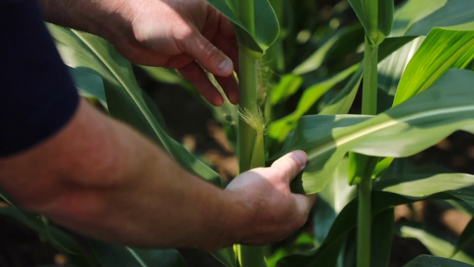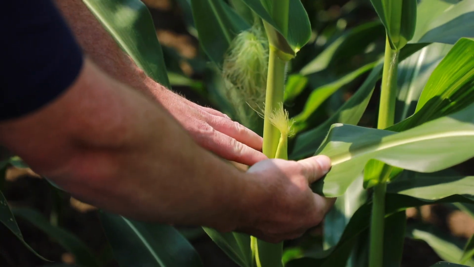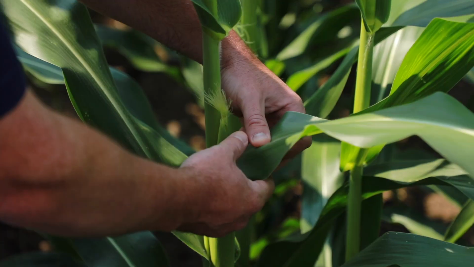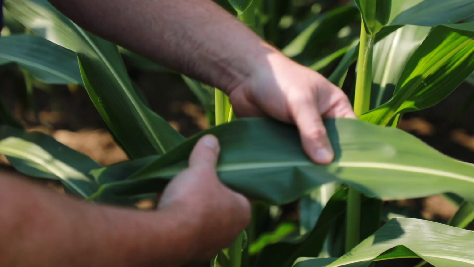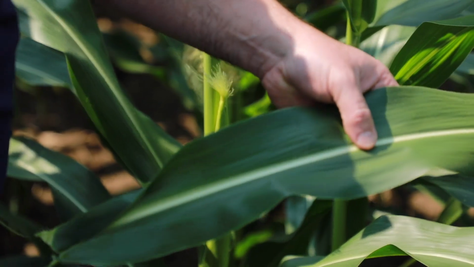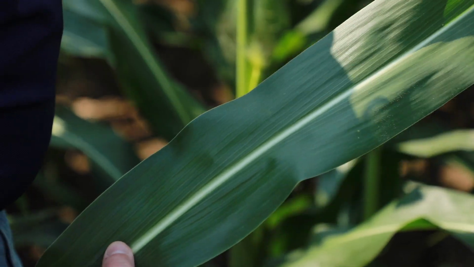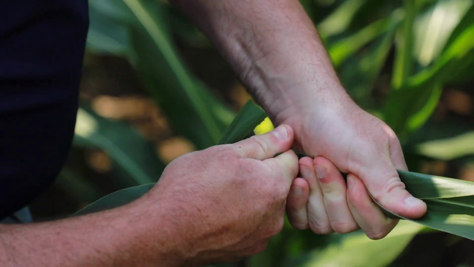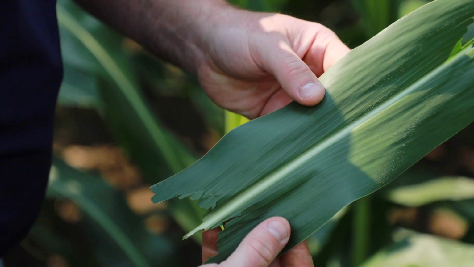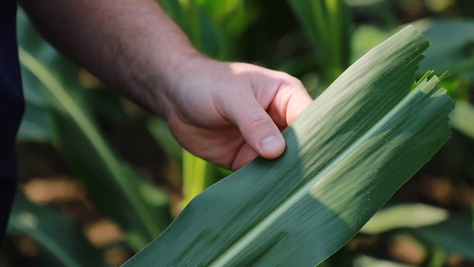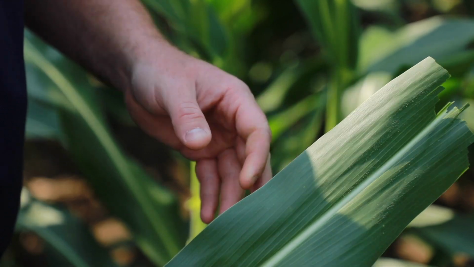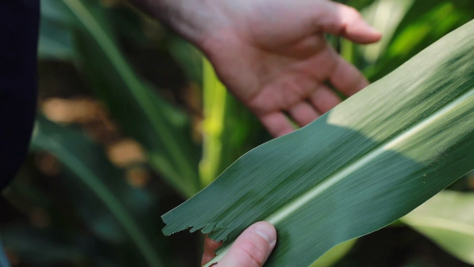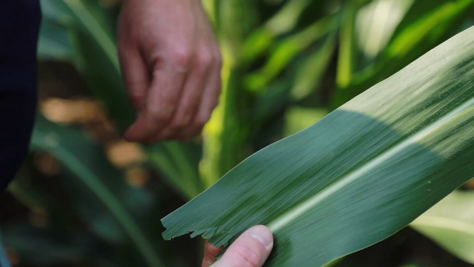So looking at this plant, we've got our ear here in the middle, and we want the ear leaf, which is at the base of that ear. Snap it off. And what we're looking at is the middle third of that leaf. So we can take the bottom third and the top third, throw them away, and keep the middle third to send away for sample analysis. Do that on a bunch of plants in a row or throughout the field, and that's a good way of looking at your crop nutrition at that time.